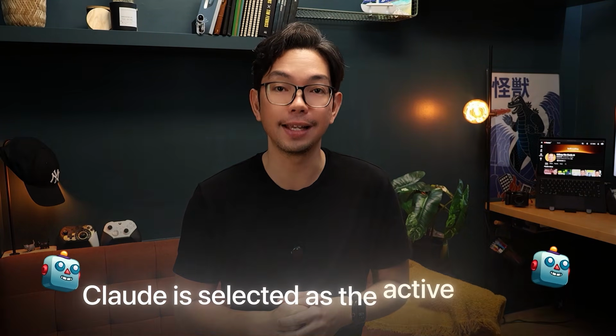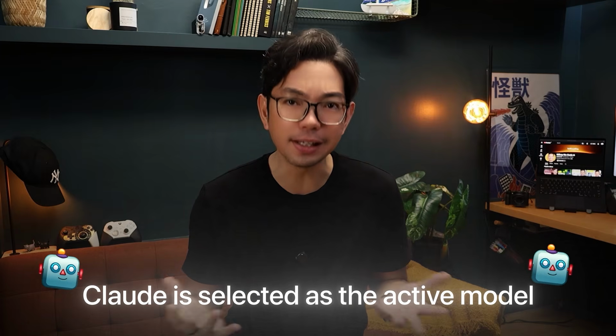So the first thing that we need to do inside of Base 44 is make sure that Claude is selected as the active model. Now this step is easy to miss, I know, but it matters because the model that you use affects how the website gets built. The layout, the text sizing, the spacing, section structure, and the form logic all depend on the engine processing your prompt. So it is worth checking this first.